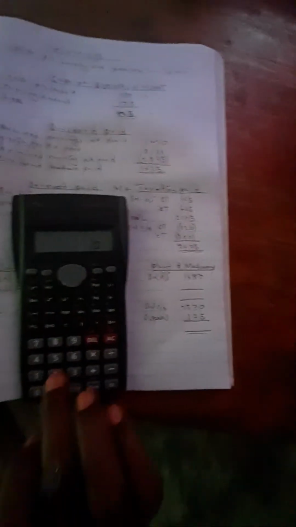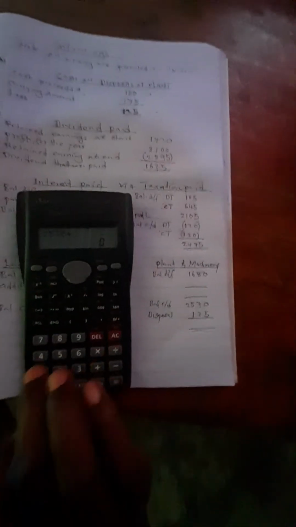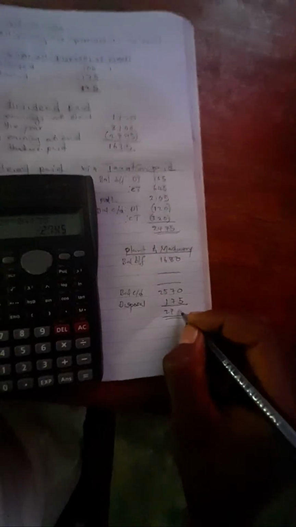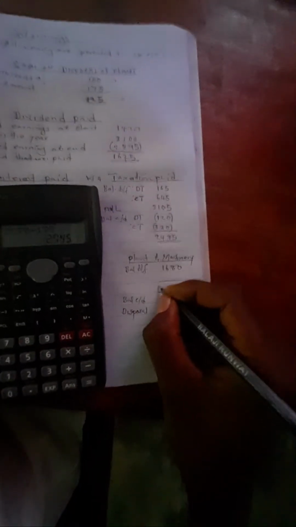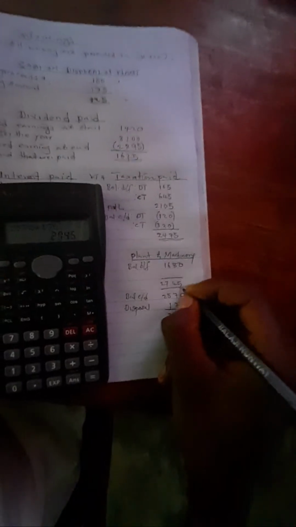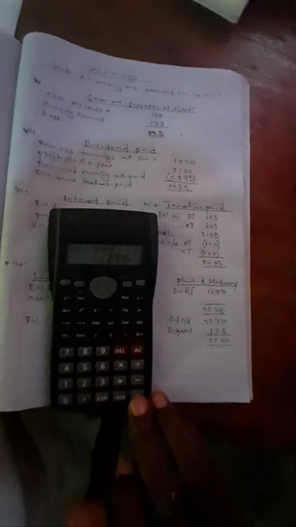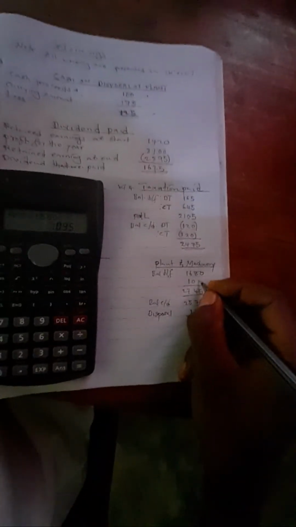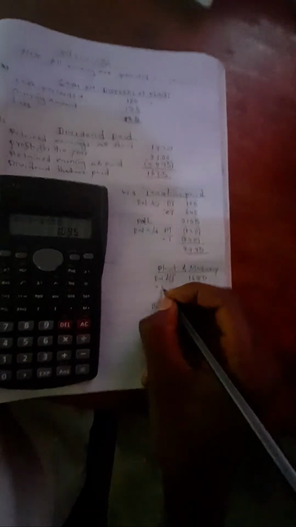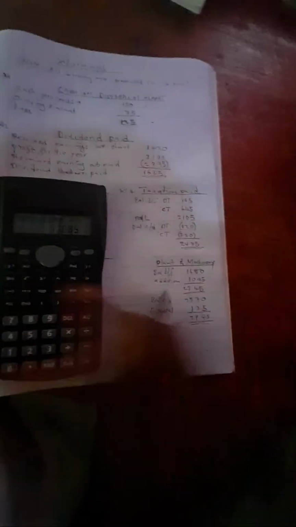Then we get our totals. So we know this side is bigger. So we're going to say 2570 plus 175, which is 2745, then minus 1650. 1650 is giving us 1095, which is another additions. So that means this figure is the purchase of PPE.